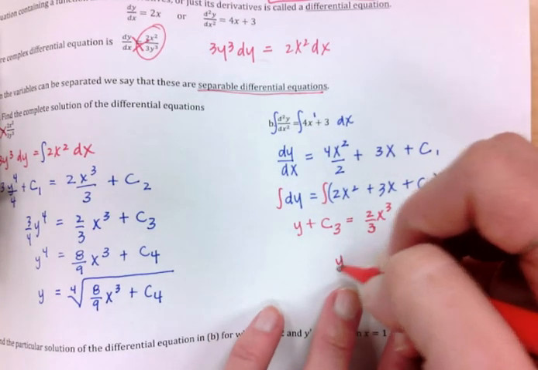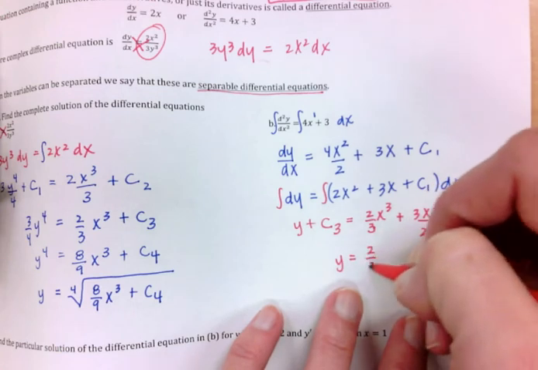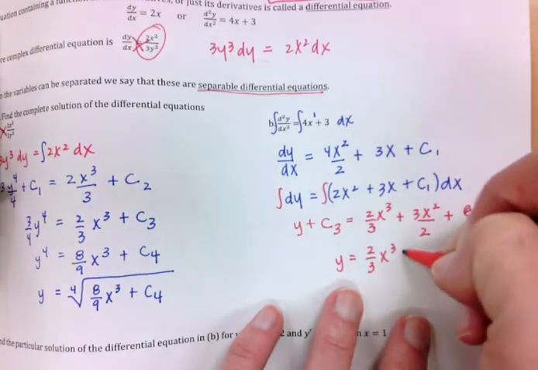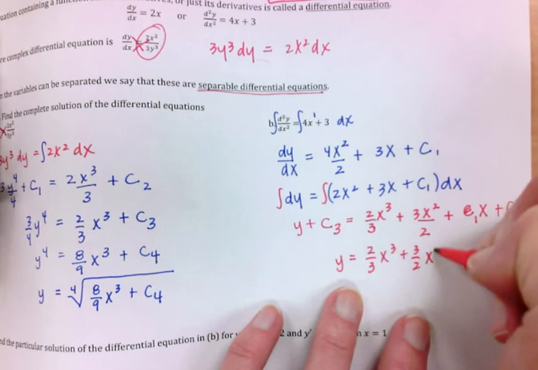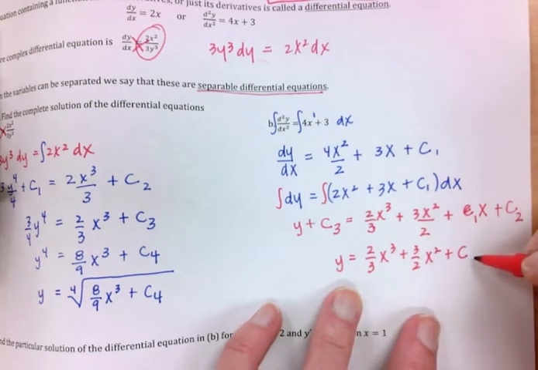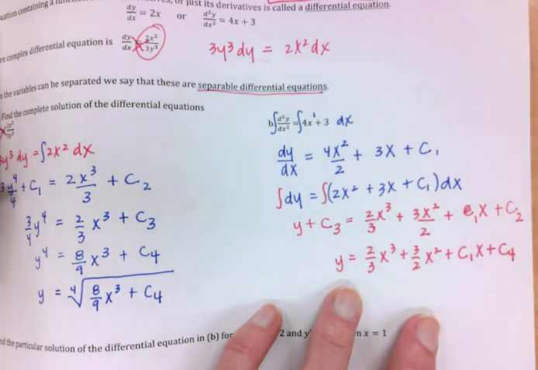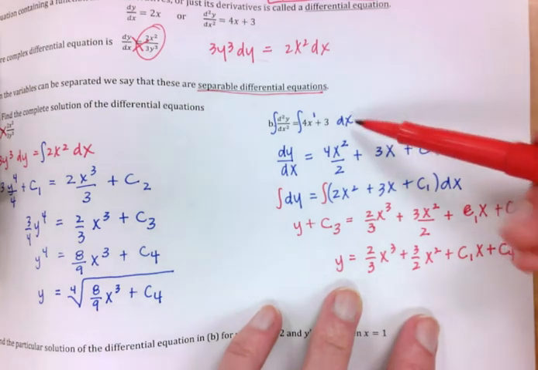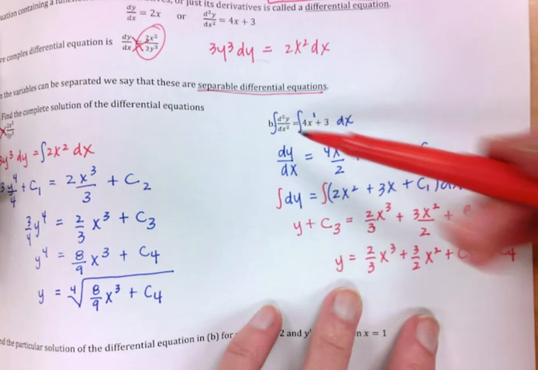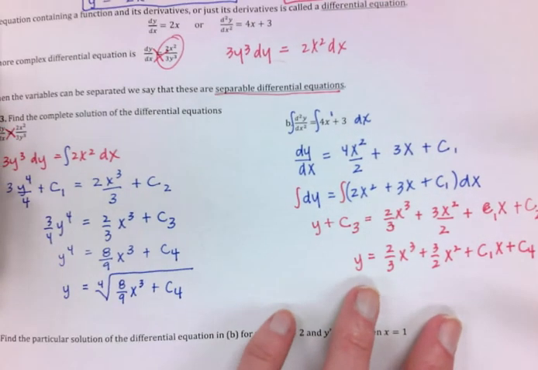So then your y is 2/3 x cubed plus 3/2 x squared plus c1x plus, and then c2 minus c3, let's call that c4. So that's our general solution. That time we had to integrate twice because it started with the second derivative.